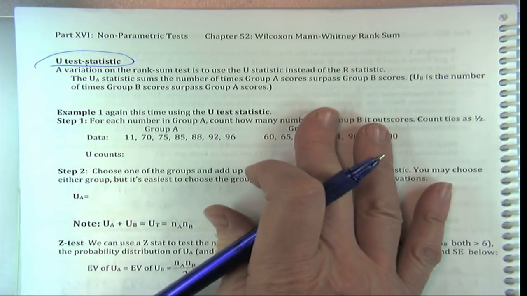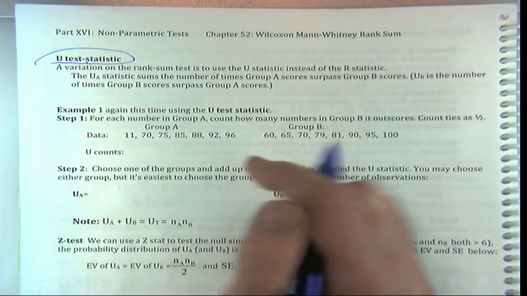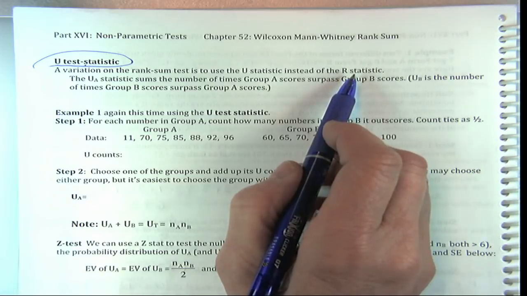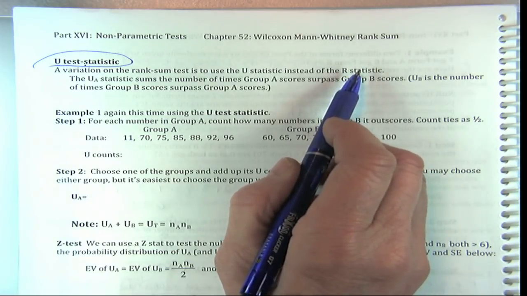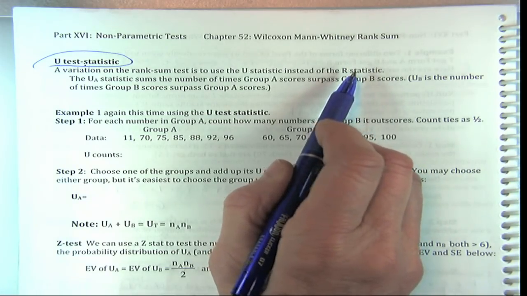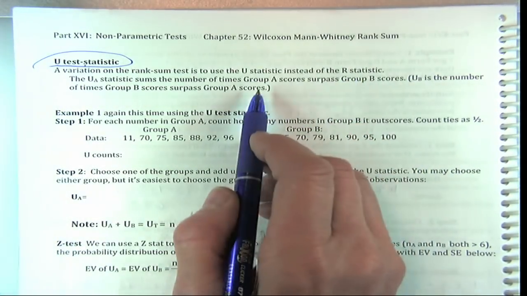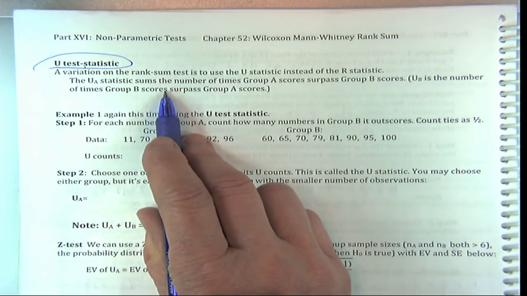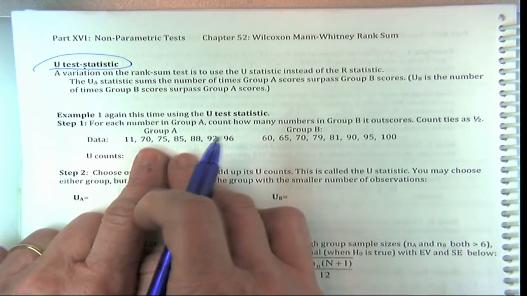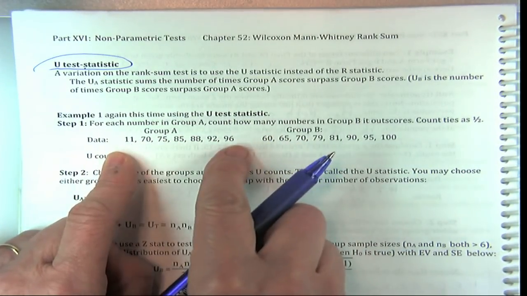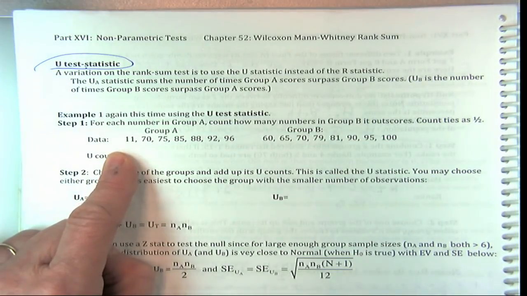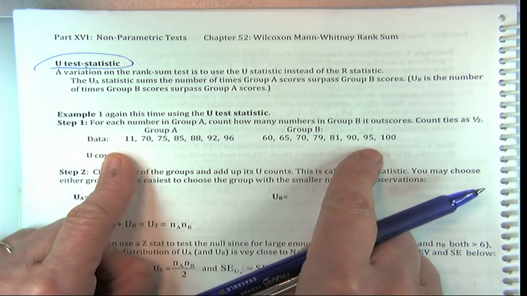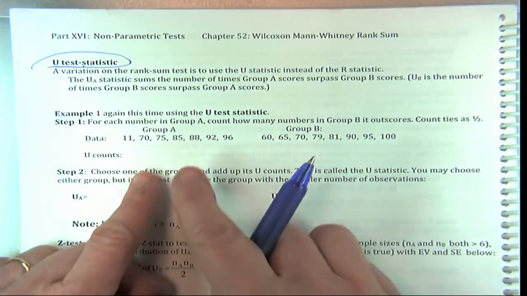Also, let's just go through it and look at this. All right, so we use the U instead of the rank sum, but we're going to get the exact same p-values. All right, so what is the U statistic? It sums the number of times that each member in this group outscores members in that group. So you don't really have to rank them. You can if you want, but you don't. You could just go directly.